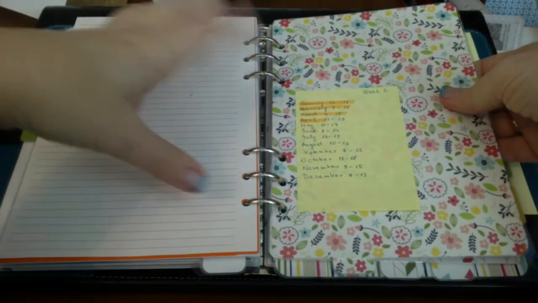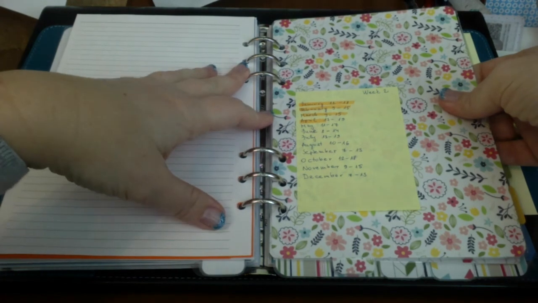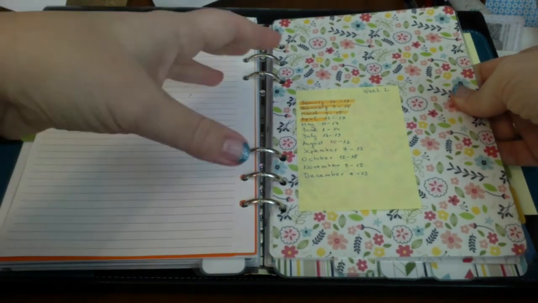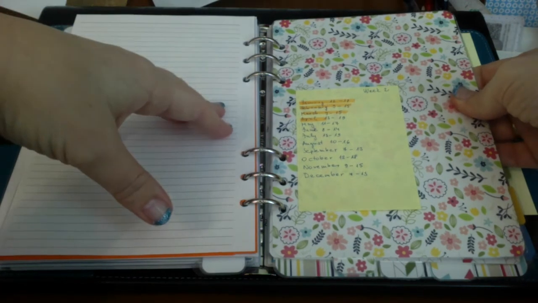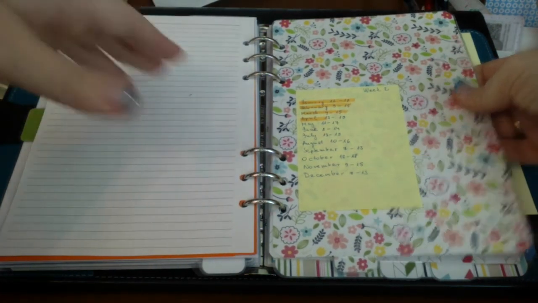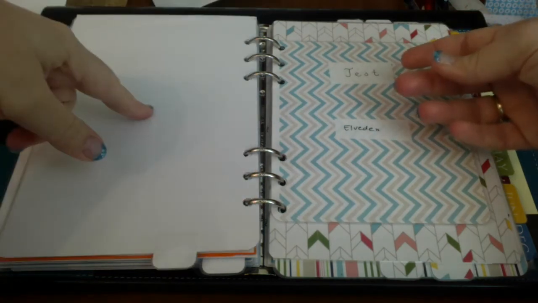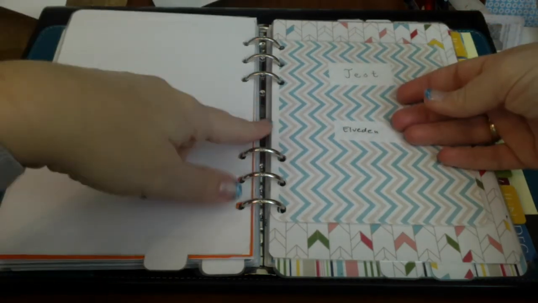Because I have tasks I do every month in the same week, and I have somewhere a checklist that should be here for week 2.